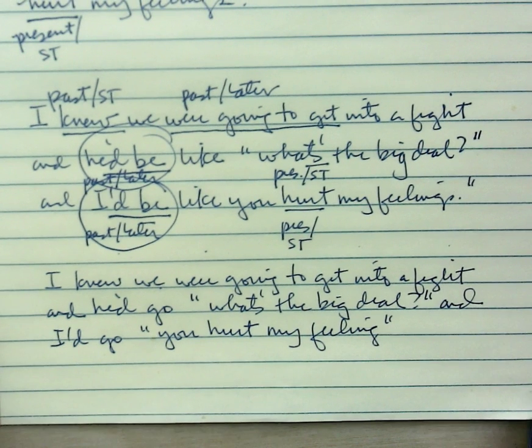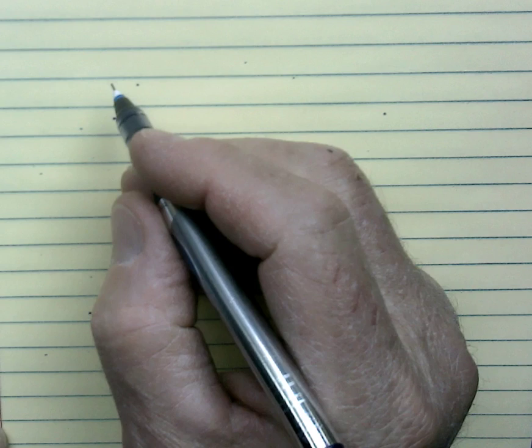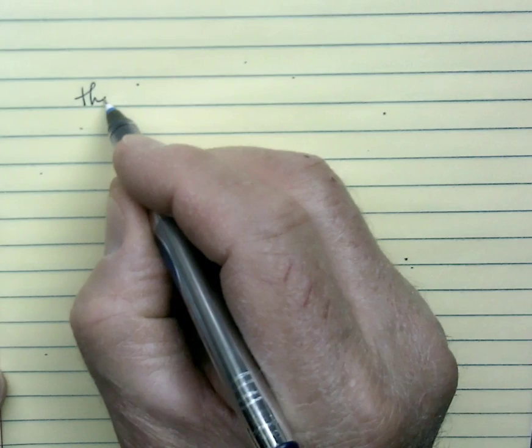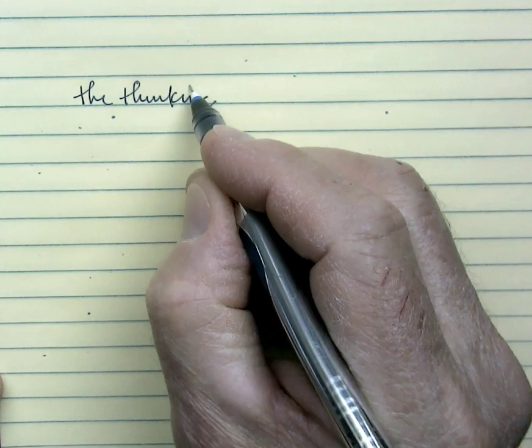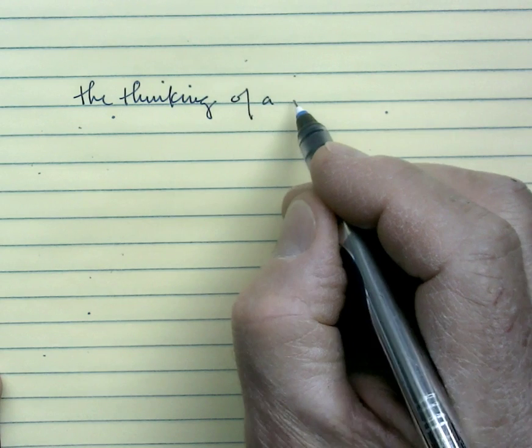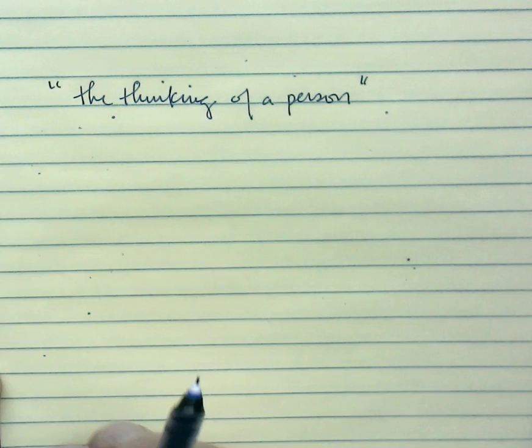Now, there's one more, and in my opinion, I think this is a really interesting thing, is be like can also be used to introduce the thinking of a person.